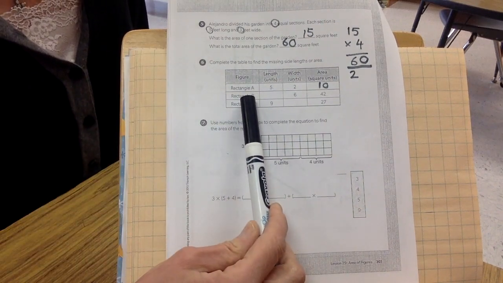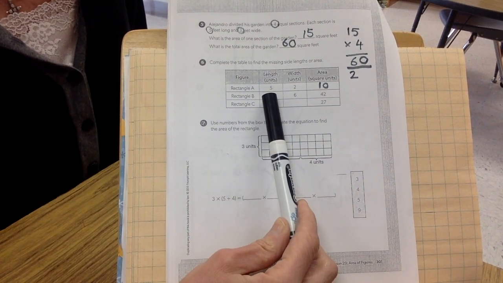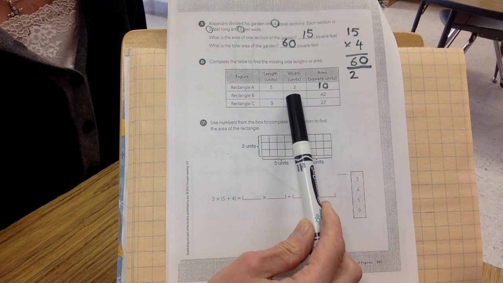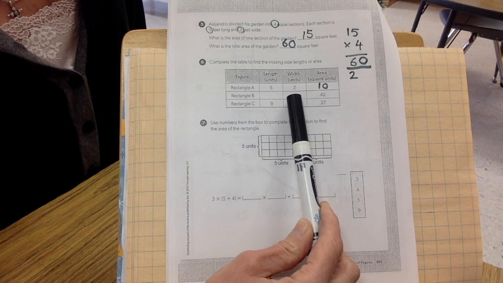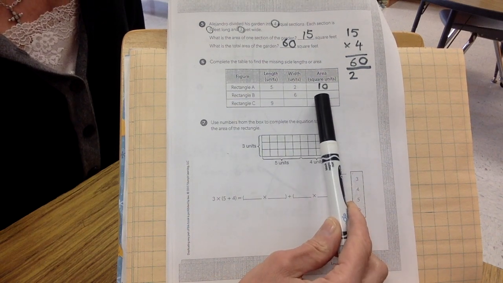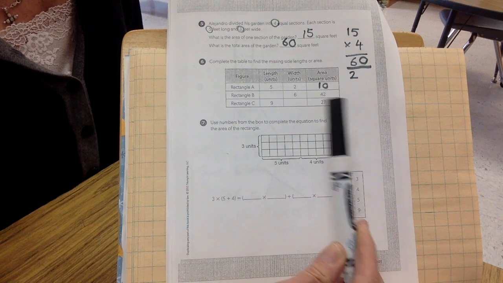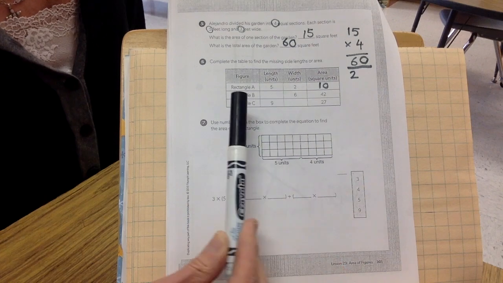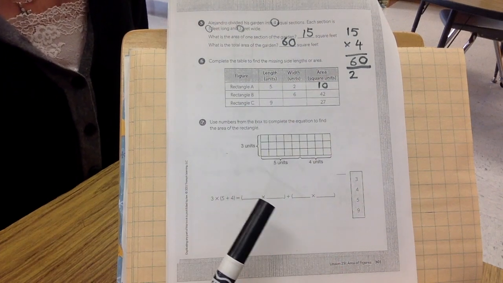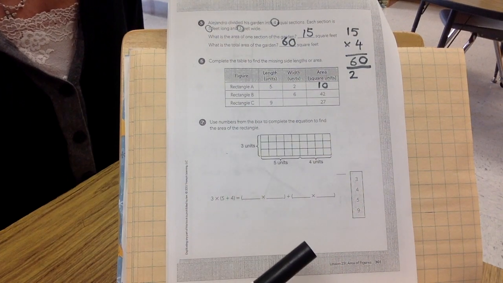Rectangle B, something for the length, and 6 for the width, and our total area is 42. So this time, you guys, we know part of the stuff, and we don't know the other part. So we're going to have to go backwards. This is a division.